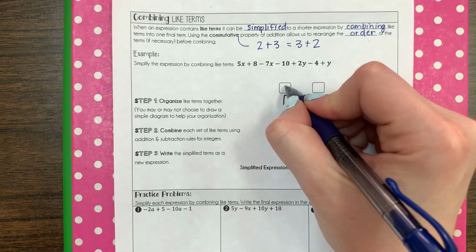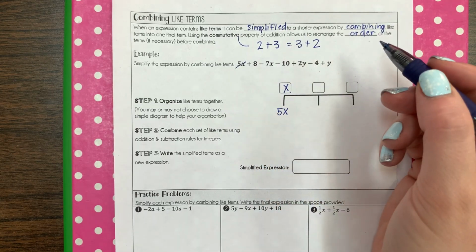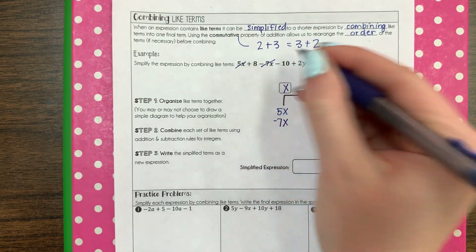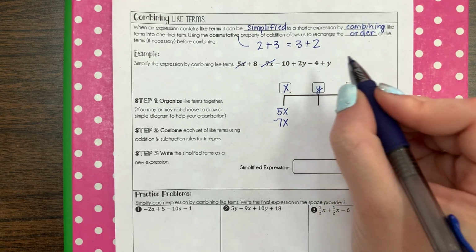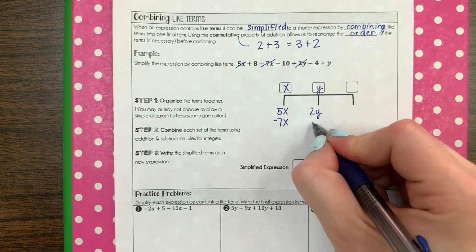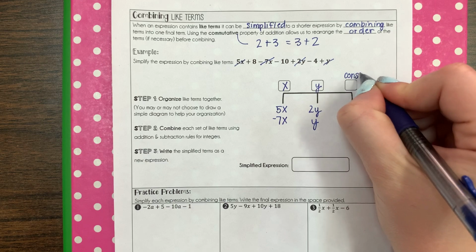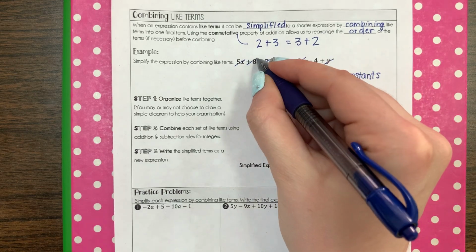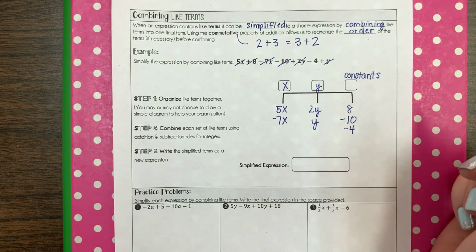So the first type we see are with x's. So right here, the first one we have is 5x. Do we have any other x's? We have a negative 7x. And there are no more x's. The next one we have are y's. And so we have a positive 2y, and we also have a positive y. And then last but not least, we have our constants that are like terms. So we have a positive 8, we have a negative 10, and then we have a negative 4.